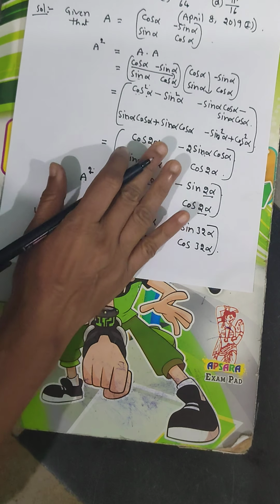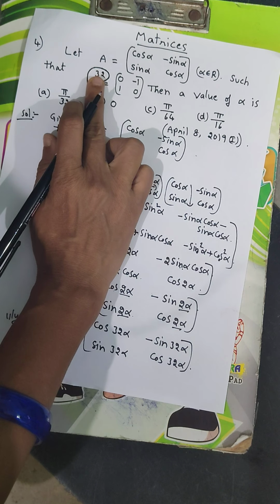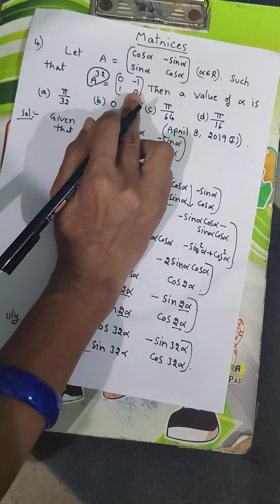But in this problem A power 32 is equal to the matrix 0, minus 1, 1, 0.